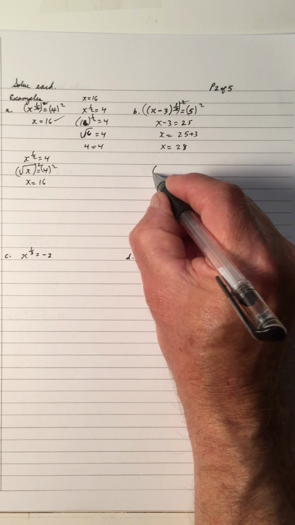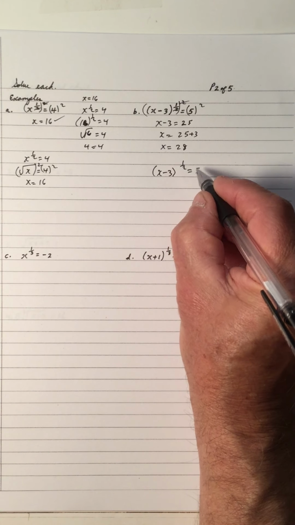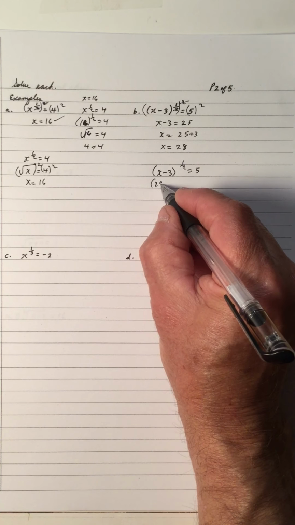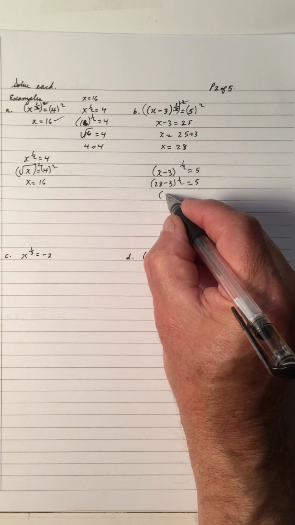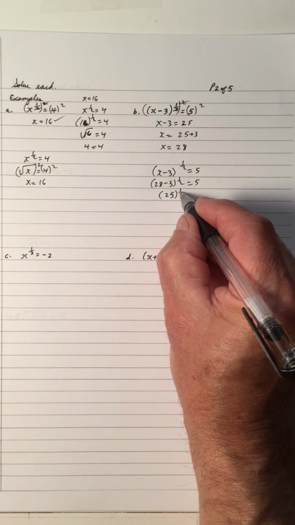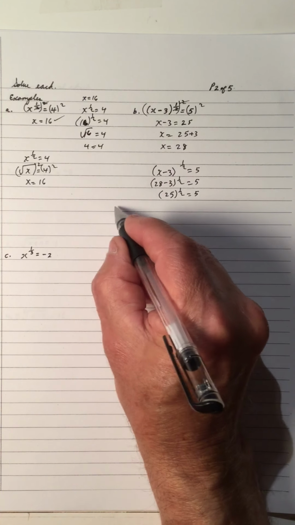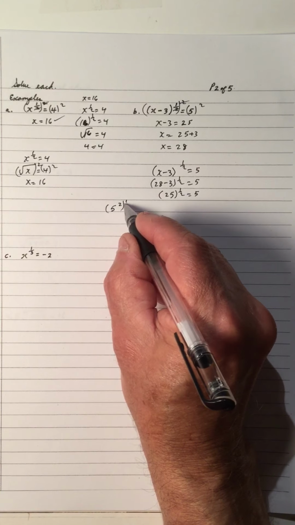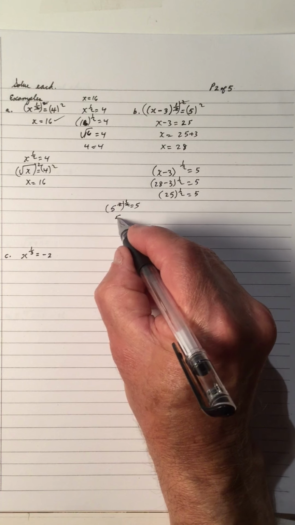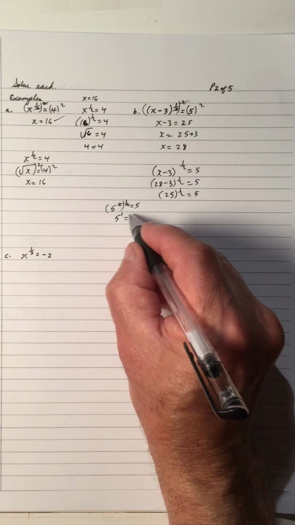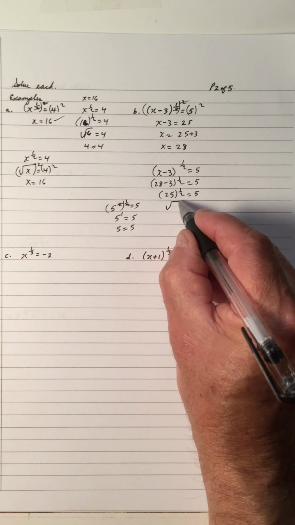And if we check that, x equals 28. So the equation is x minus 3 to the half equals 5. We sub in a 28. 28 minus 3 is 25 to the half. And again, two choices. We can go 5 squared to the half equals 5. The 2's cancel. And I get 5 to the 1 equals 5. So 5 equals 5.